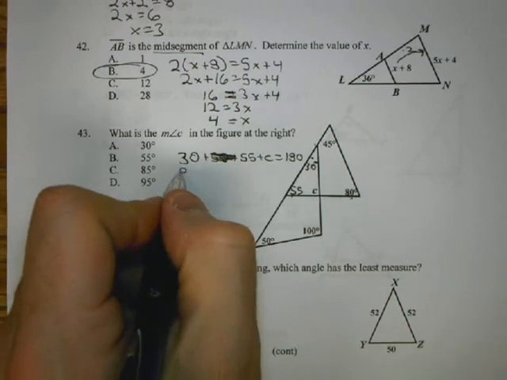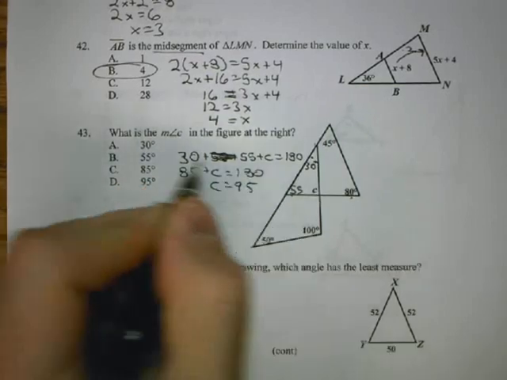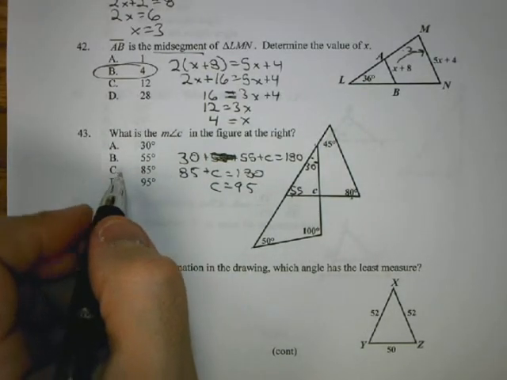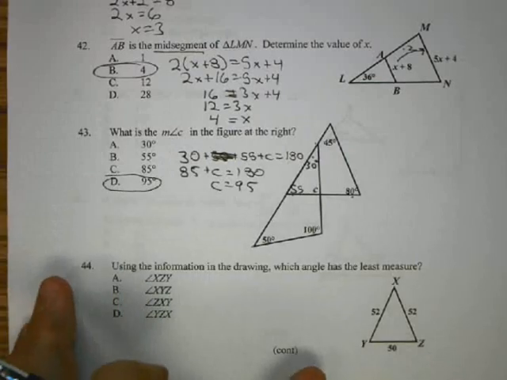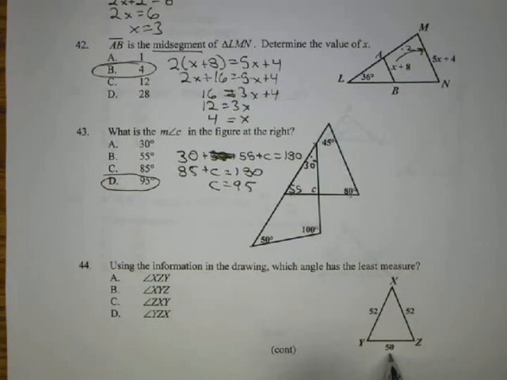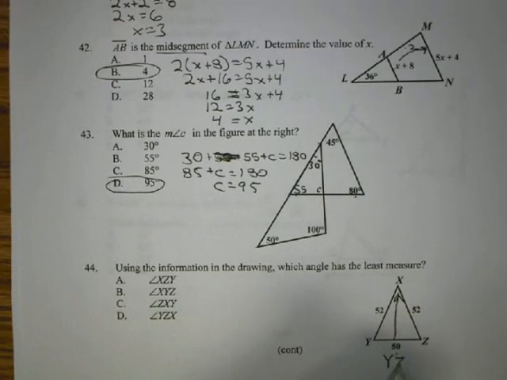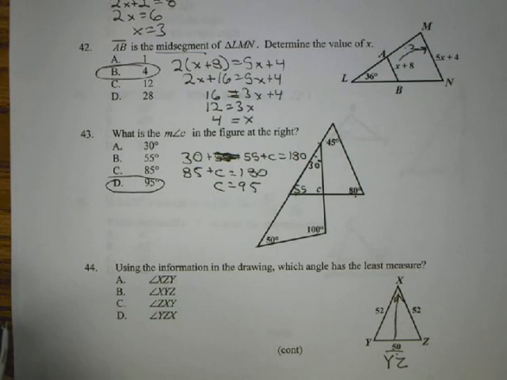I have 50 and 100, so their third angle would be 30. I have 45 and 80 is 125. Subtract that from 180, I get 55. So 55, 30, and C are within the triangle. So I'm going to solve for C within that triangle. 30 plus 55 plus C equals 180. 85 plus C equals 180. So C is 95.